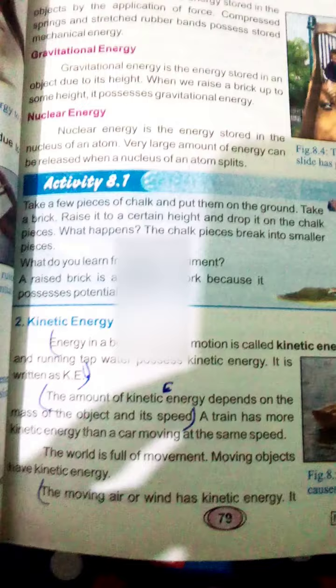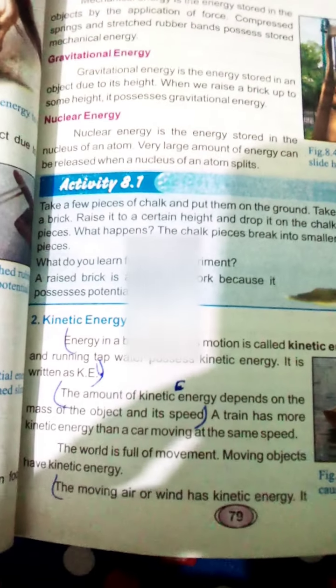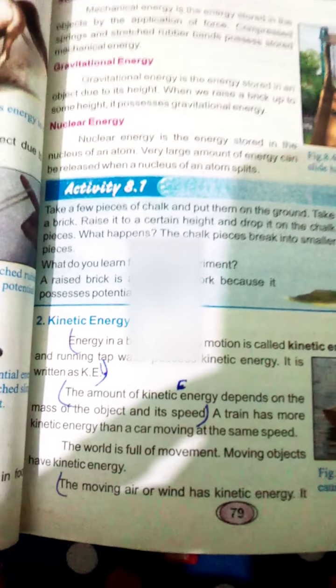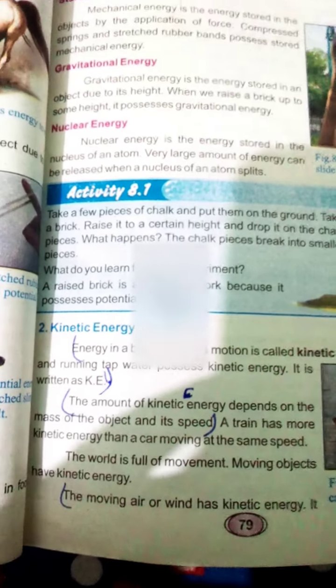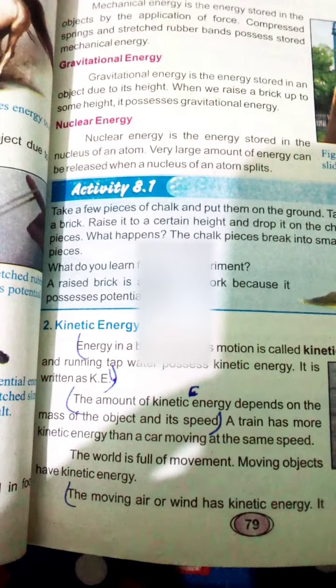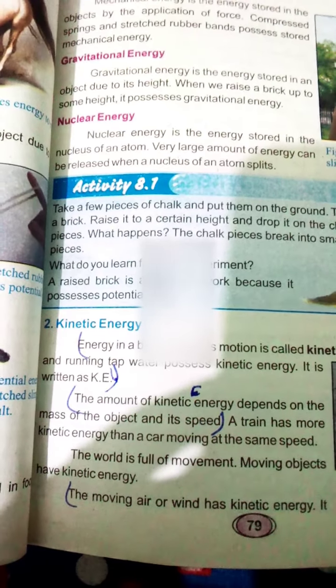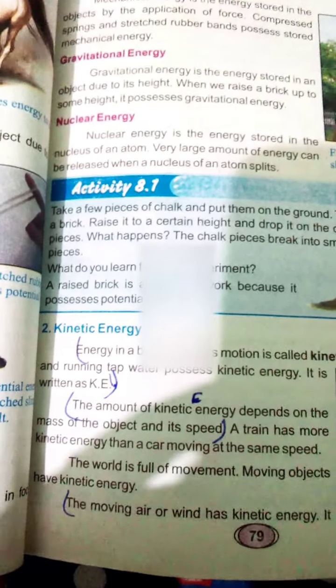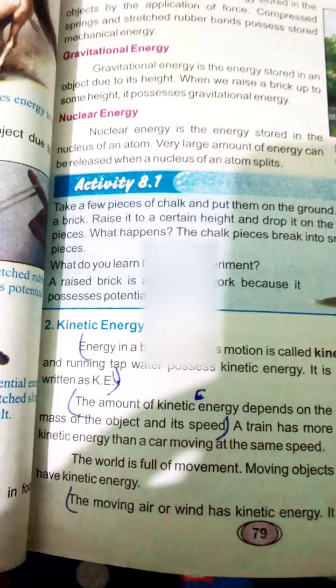Energy in a body due to its motion is called kinetic energy. A moving bus and running tap water possess kinetic energy. It is written as KE. The amount of kinetic energy depends on the mass of the object and its speed. A train has more kinetic energy than a car moving at the same speed. The world is full of movements. Moving objects have kinetic energy.